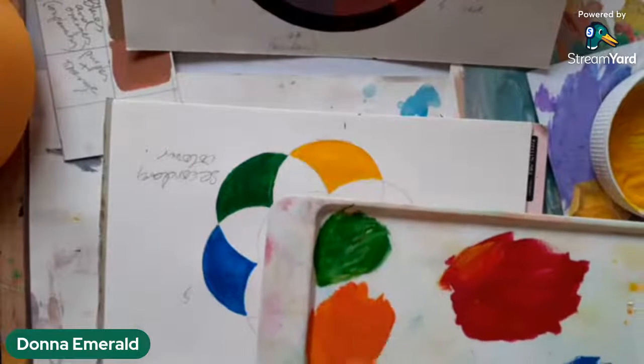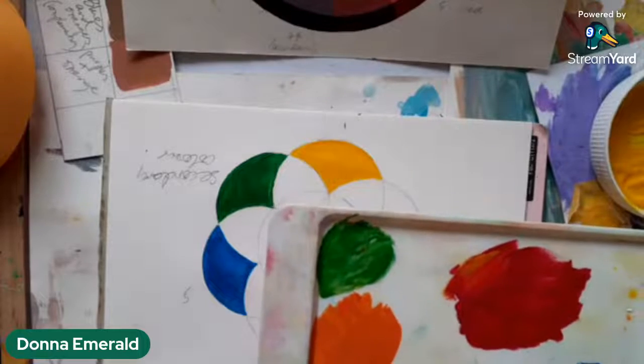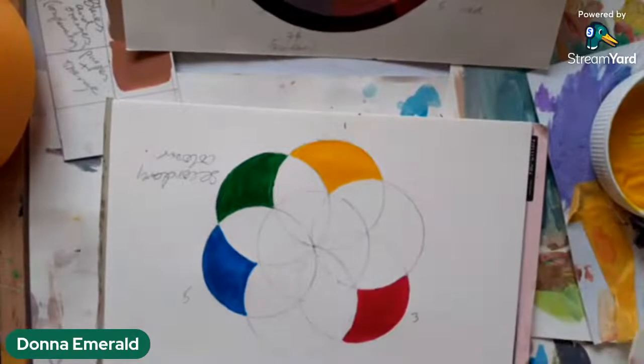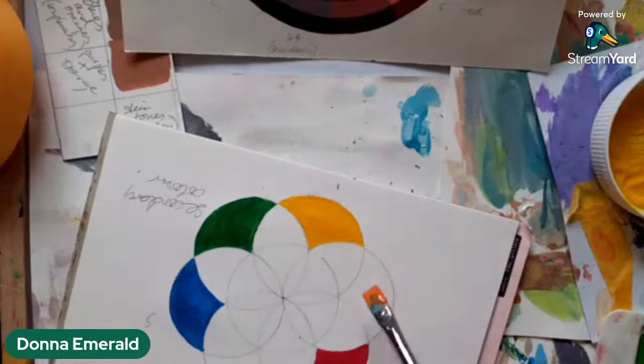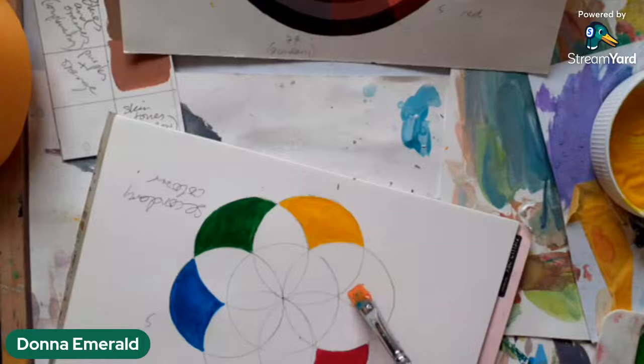I did say it isn't an exact science. I lie in a way, because working on a computer, it's an exact science. Working by eye, it's not.